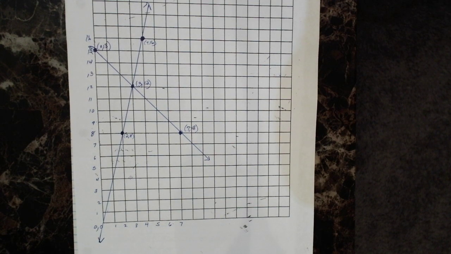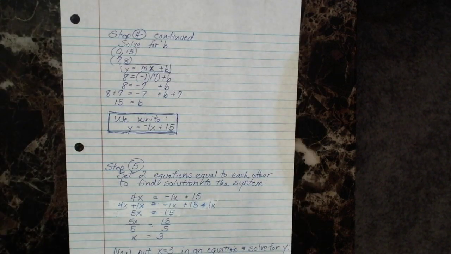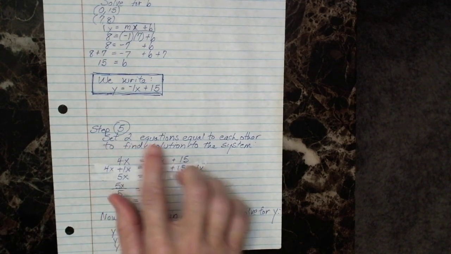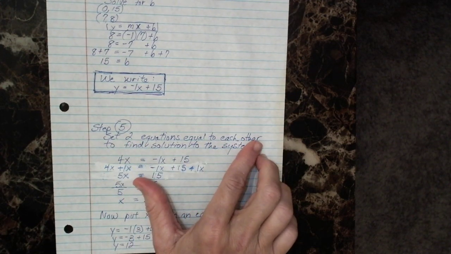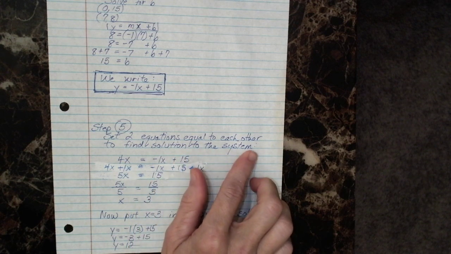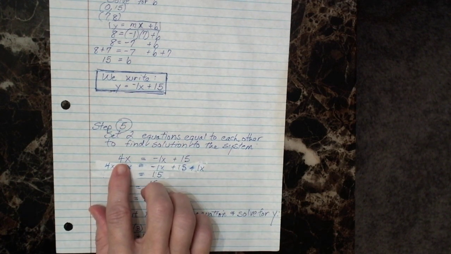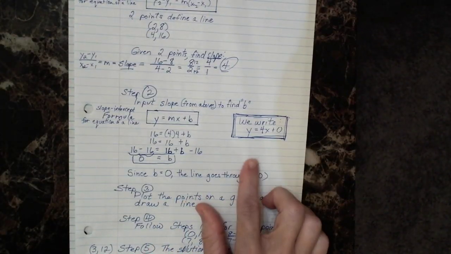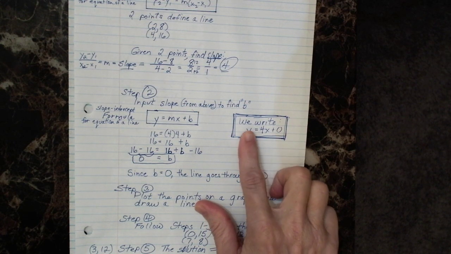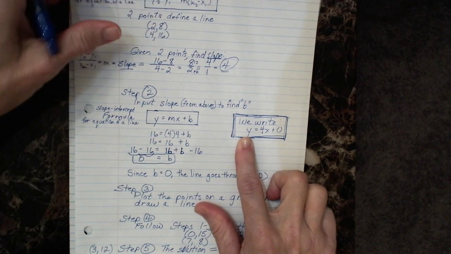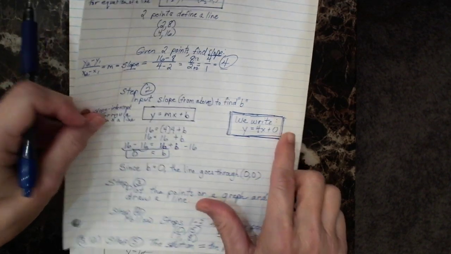So the last thing we want to do is to set the 2 equations equal to each other to find the solution to the system. So remember, we have this equation. So we want to remove the y, because this is y equals 4x plus 0.